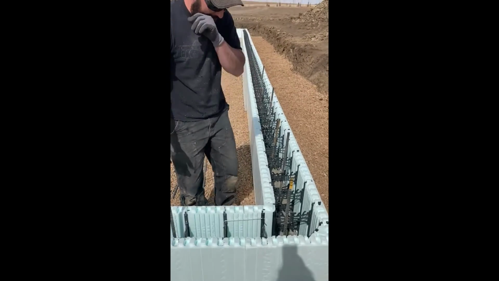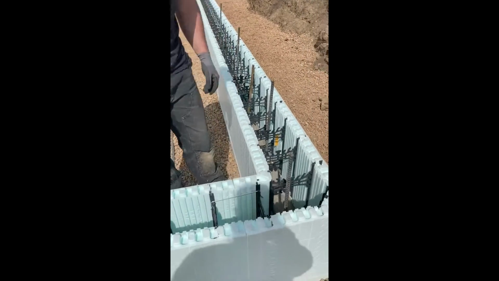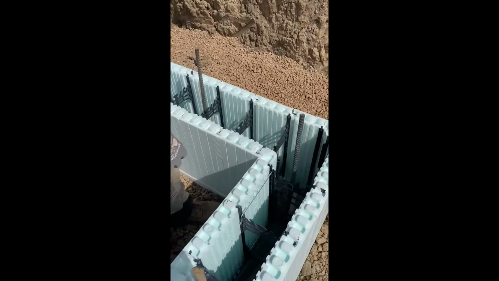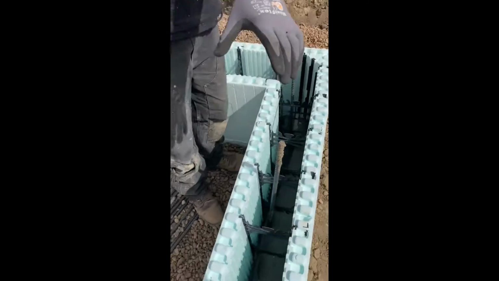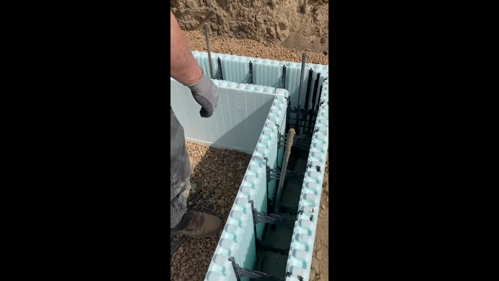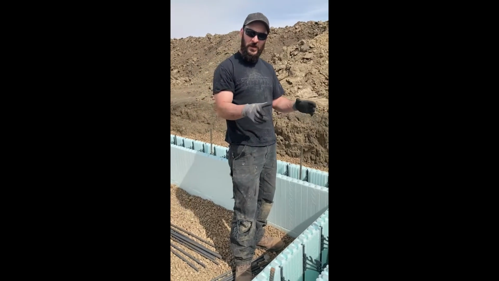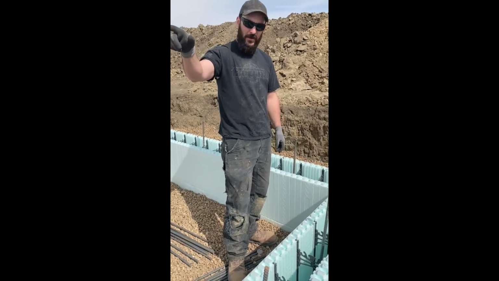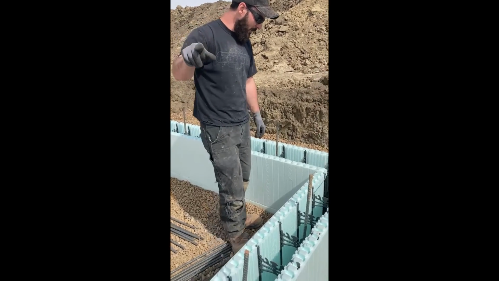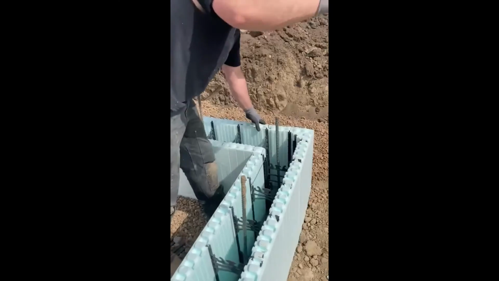But right here, this is kind of a special corner. We had to modify this because it's an 8-inch wall this way, and the front wall of our walkout is only a 6-inch wall. So there's a little bit of a procedure to do that, but you need an 8-inch and a 6-inch corner, and you cut a couple of pieces. I'll show you on the other end how that works so you can see it a little bit better.